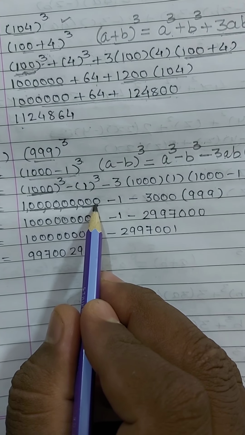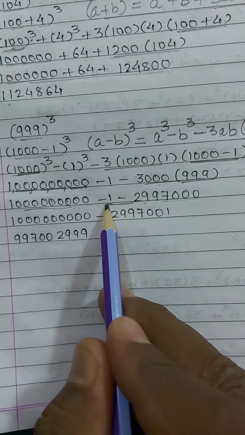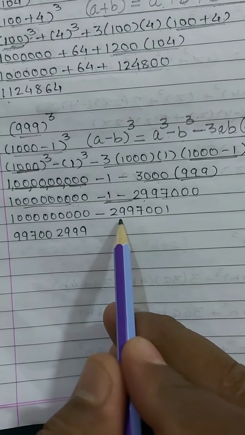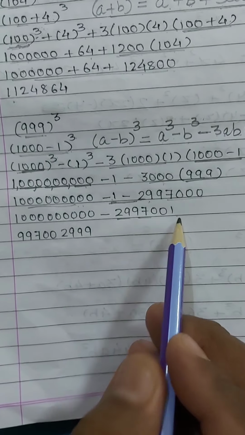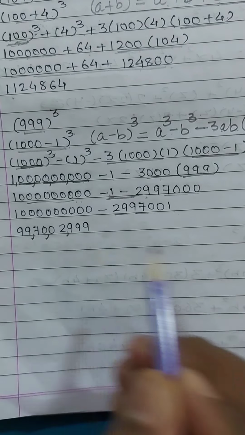Now multiply both these terms, that is you will obtain 29,97,000. Both of these sums are negative, so both of them are added. So 29 lakh 97,001, and when you subtract it, you will obtain this digit, right? 99 crore 70 lakh 2,999, right? So this is the evaluation of the given terms, right?